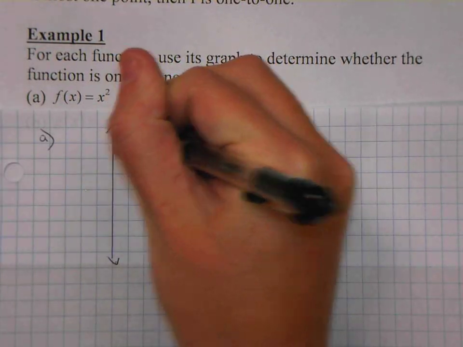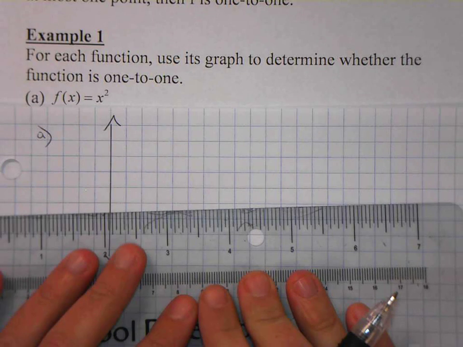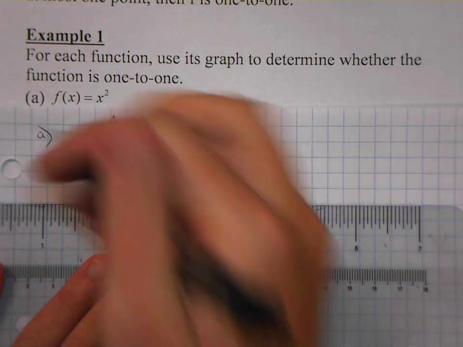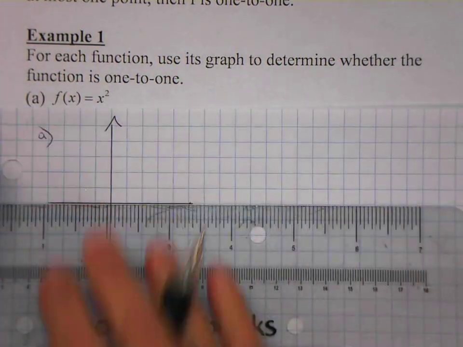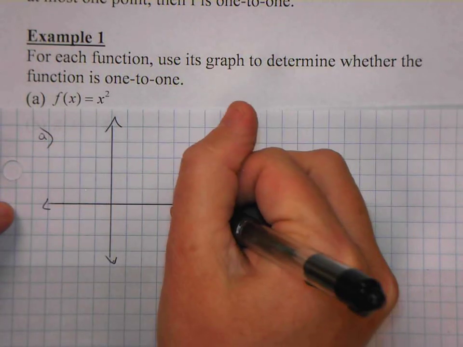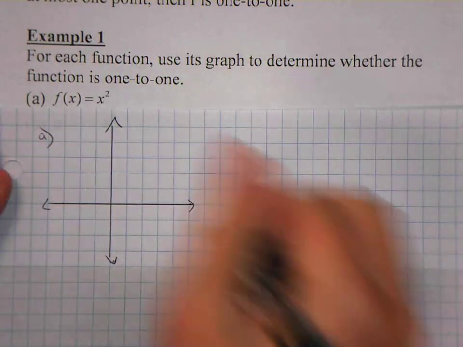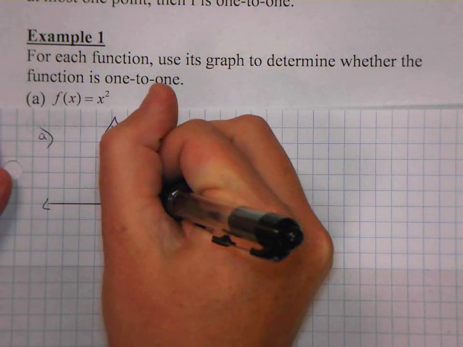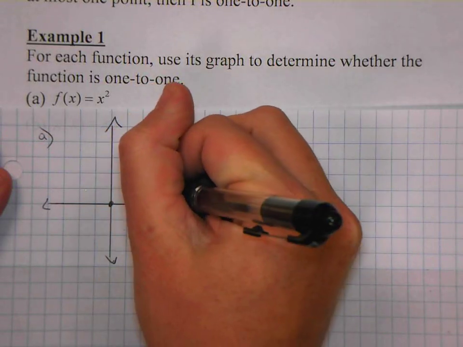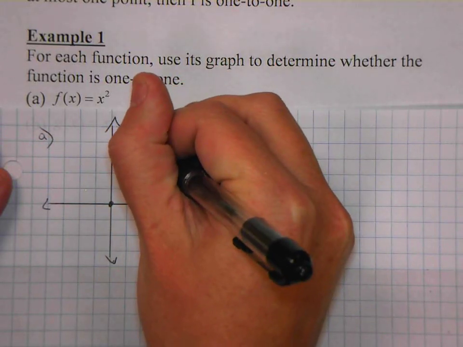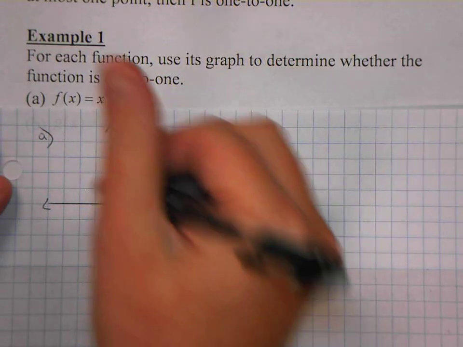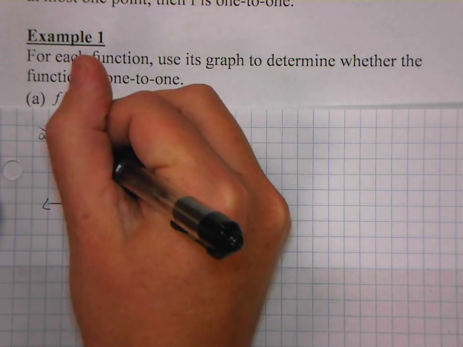So just give me a moment to graph this for you real quick. Some of the points we have for our parent function of x squared are (0, 0), (1, 1), (2, 4). And then there's symmetry. And I can sketch that in.